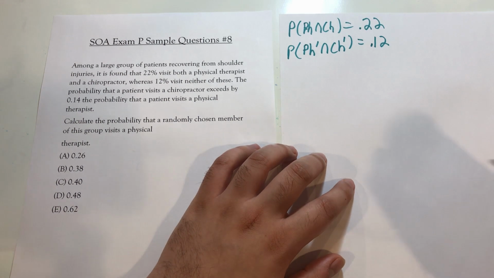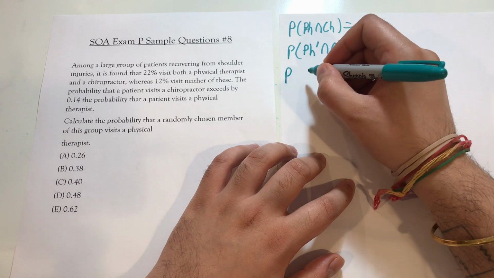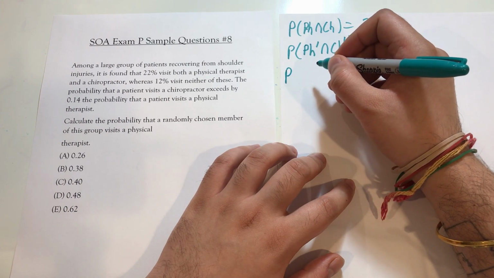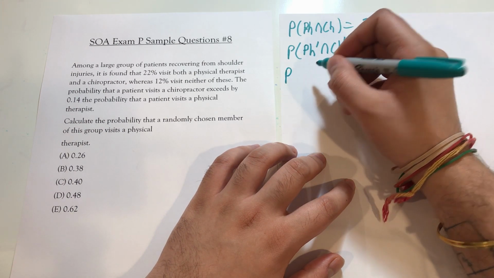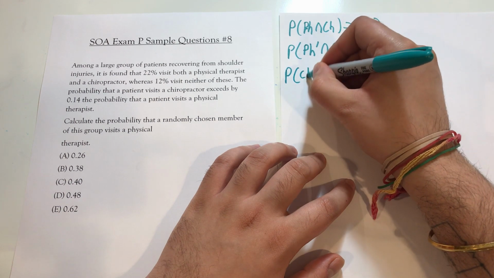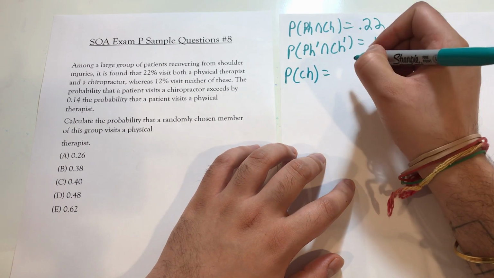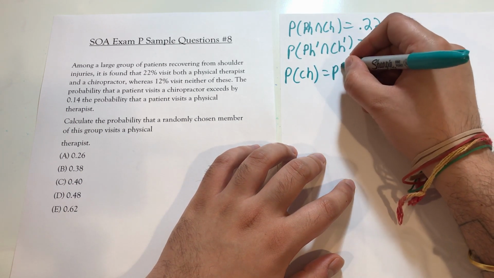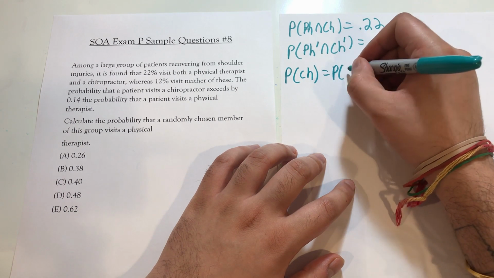So let's write that out. The probability that they visit a chiropractor exceeds by 0.14 the probability that they visit a physical therapist.